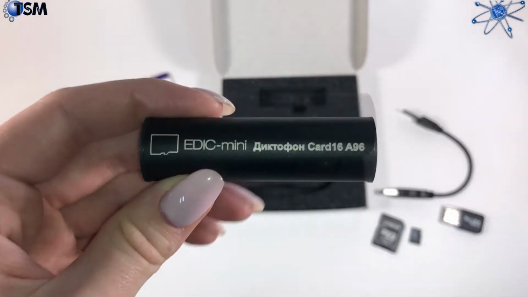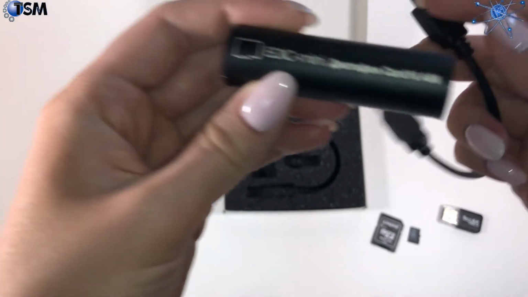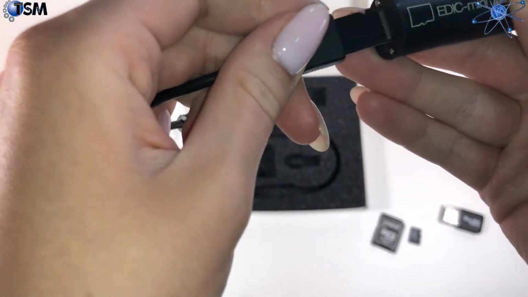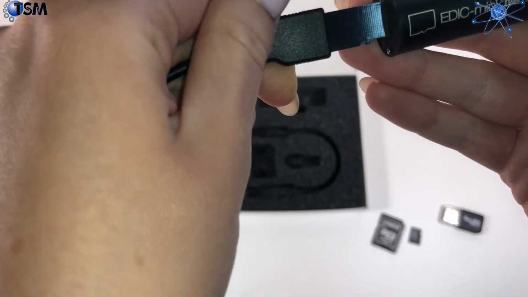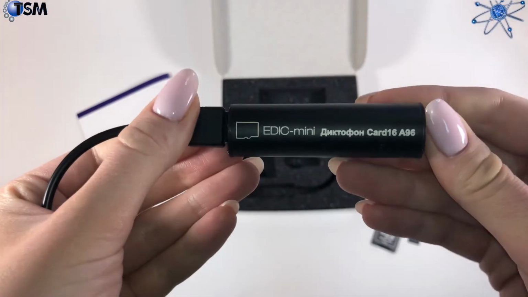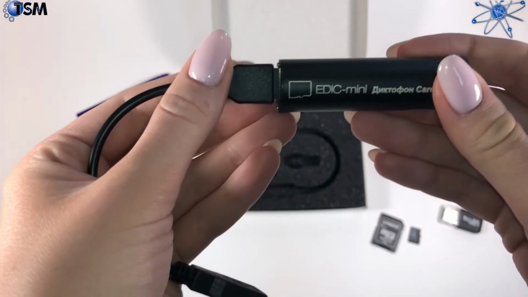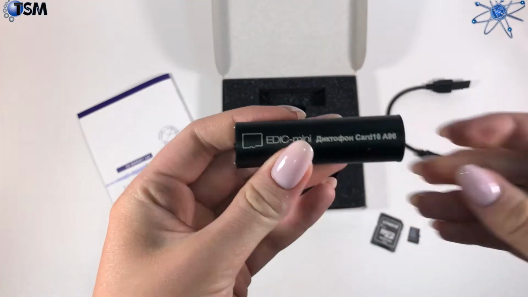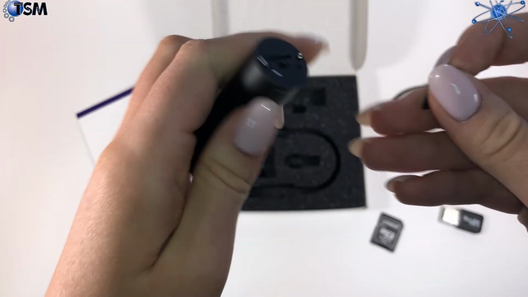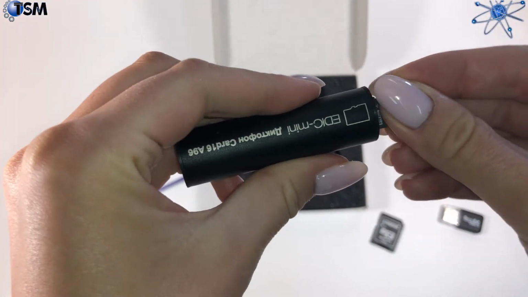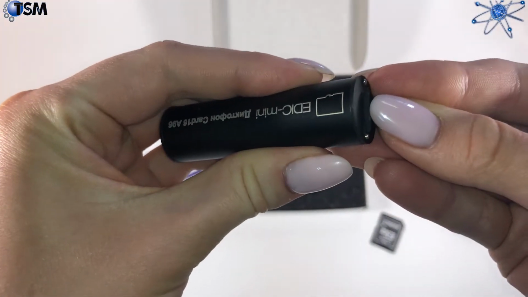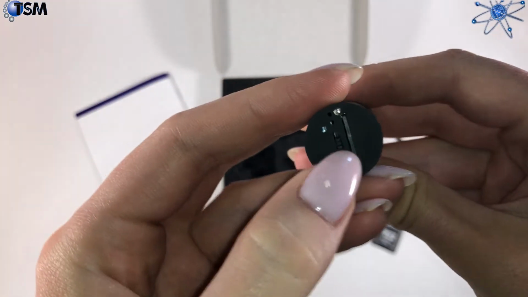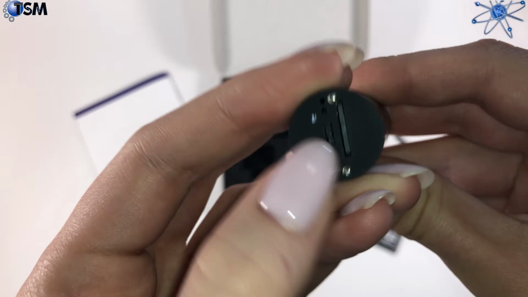Before operation, it is necessary to make sure the battery is charged. To charge the recorder, you should insert the USB adapter into the USB slot and then to the PC. To start recording, put the micro SD card into the slot. Then set the switch to on position. The LED flashes 5 times and the recorder starts recording.